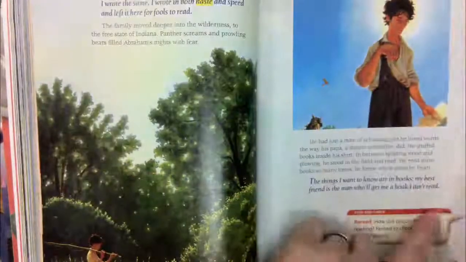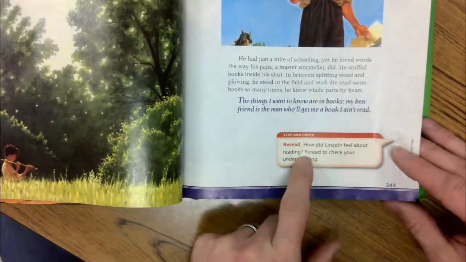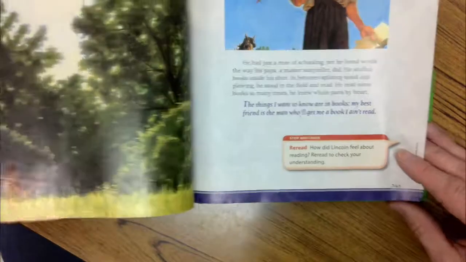Boy, he sounds a lot like Nelson Mandela. You know, how do we get power? Power is found in learning, education, reading.